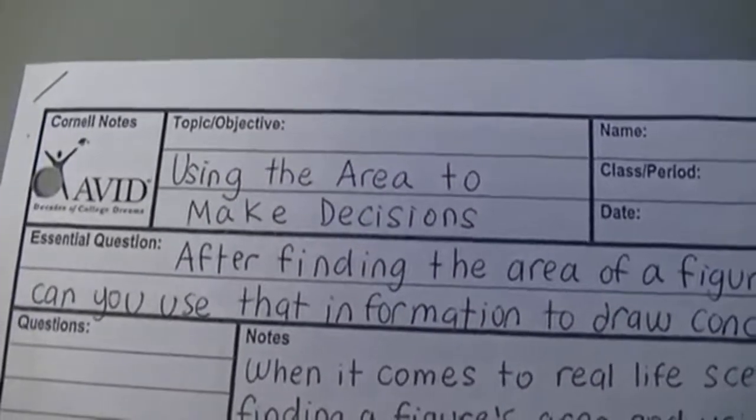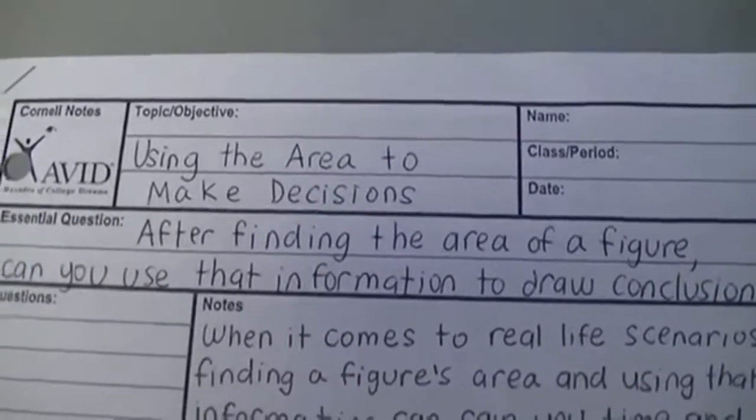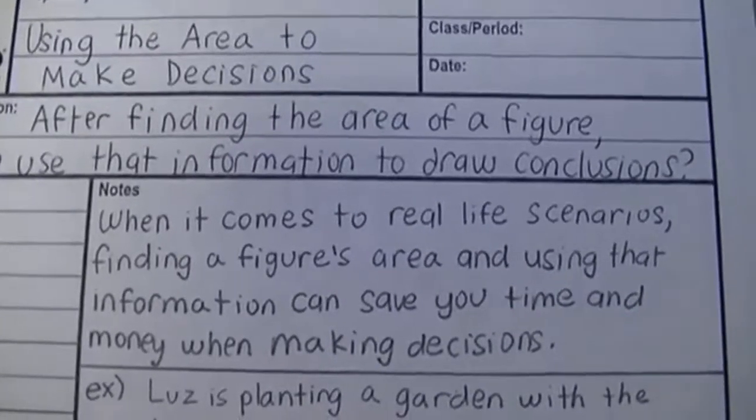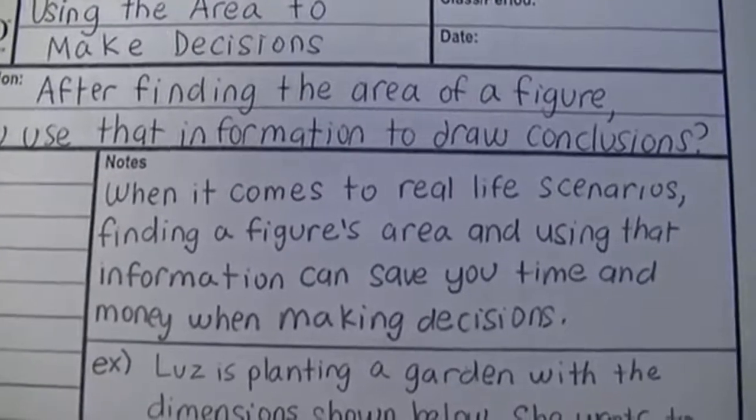Today you are going to be using the area to make decisions. And the essential question is, after finding the area of a figure, can you use that information to draw conclusions? So when it comes to real life scenarios, finding a figure's area and using that information can save you time and money when making decisions.